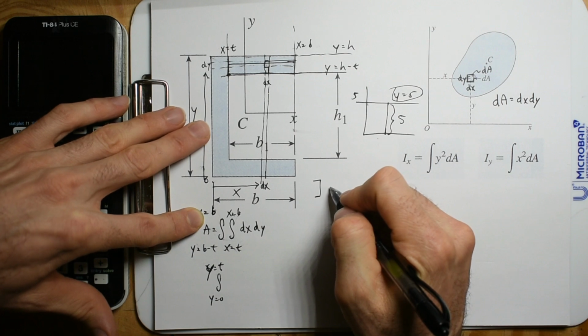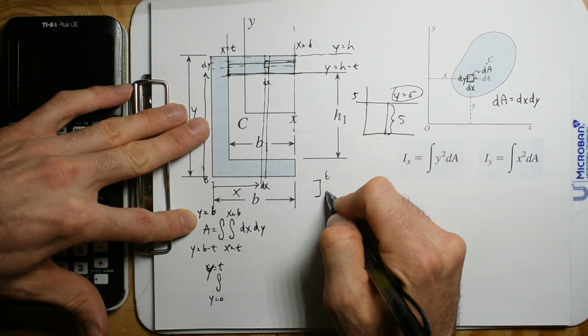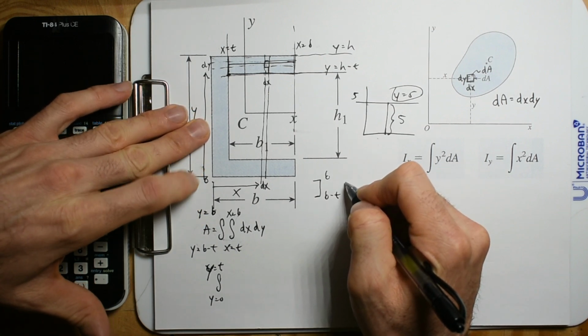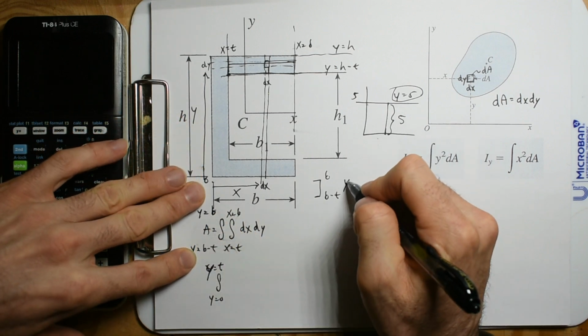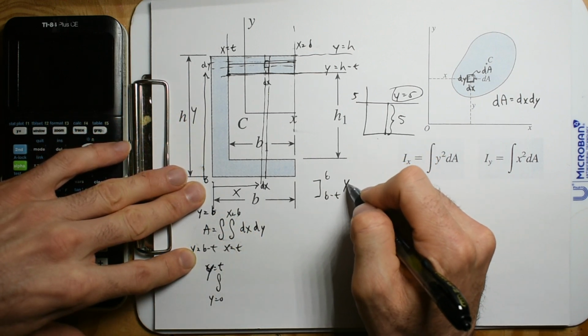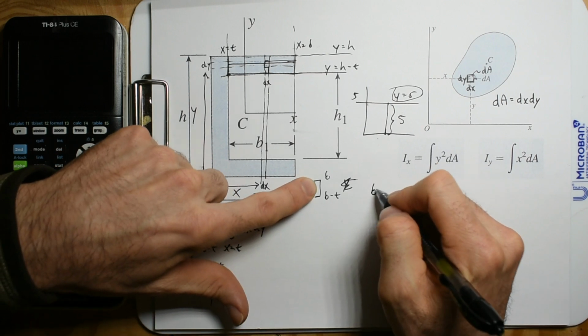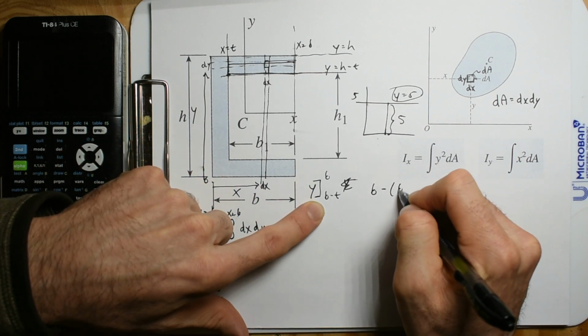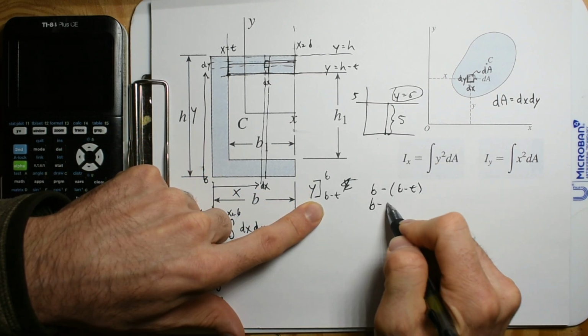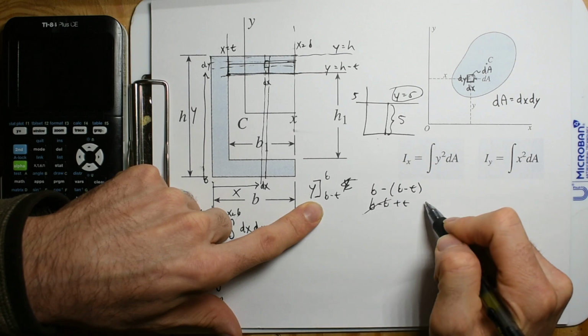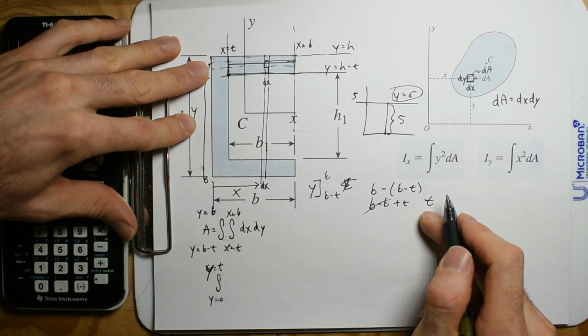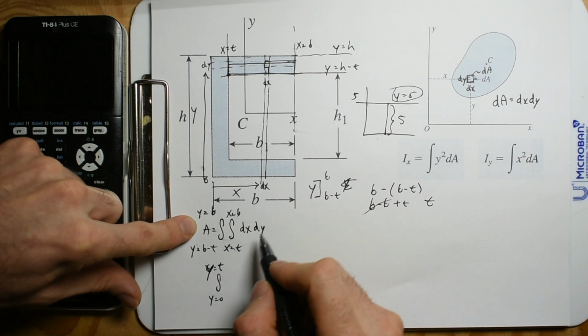If I had b minus t and b as my y limits, this would be b minus t, and this would be b minus b plus t, and that would just be t. Cool.